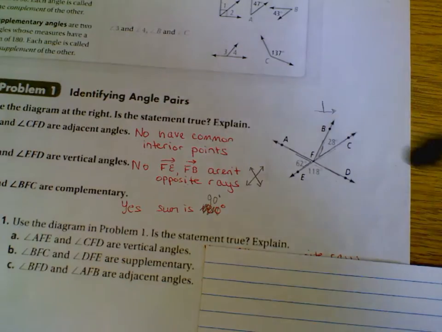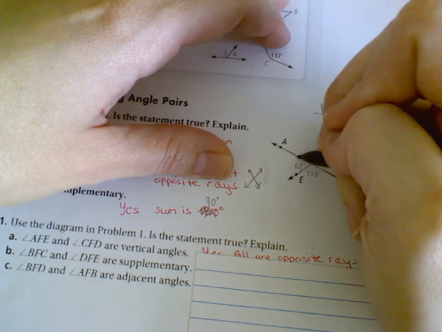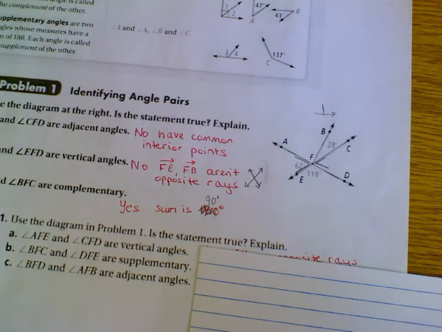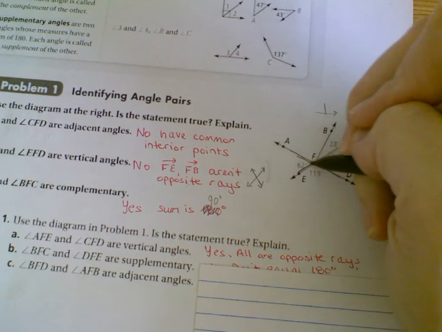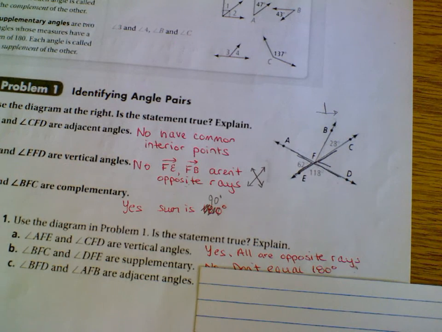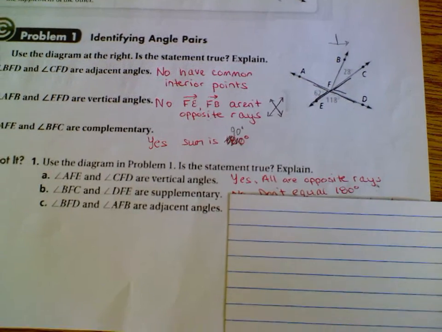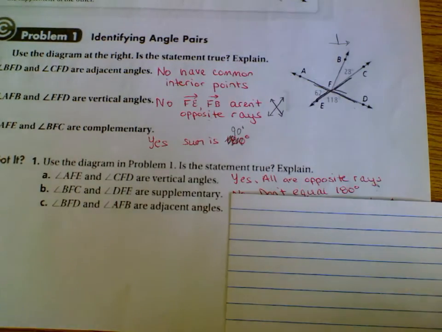So it's asking, is AFE and CFD, are those vertical angles? That would be yes. When I create those lines along those angles, I do create those nice straight lines and get an X shape, so that is a yes.